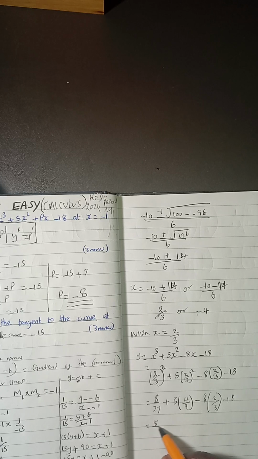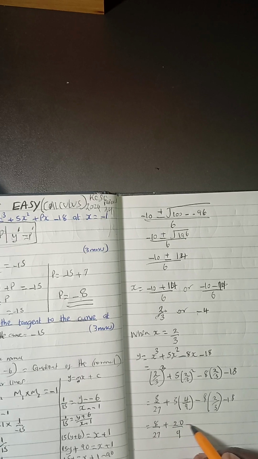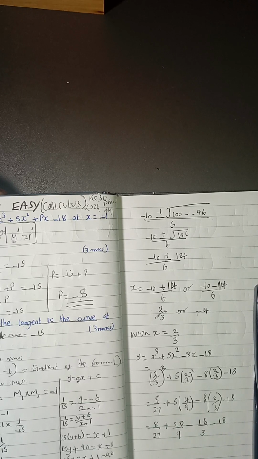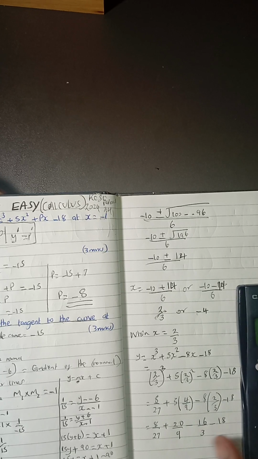That is equal to 8 over 27 plus 20 over 9 minus 16 over 3 minus 18.